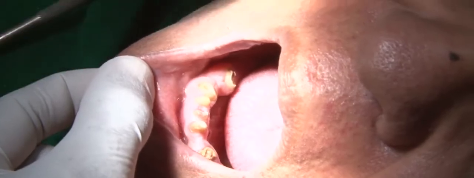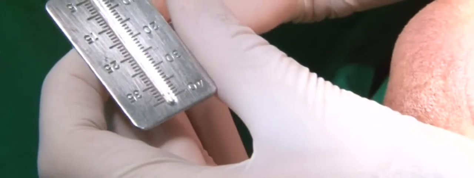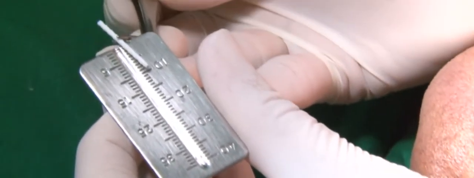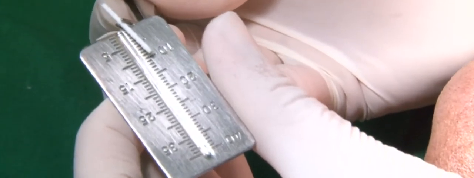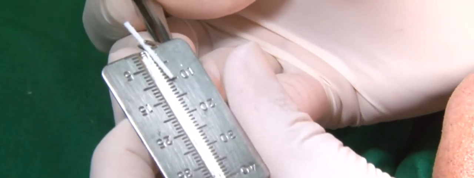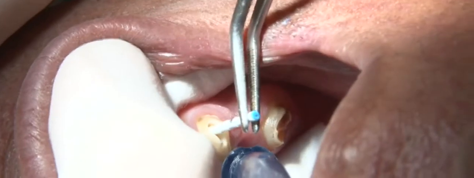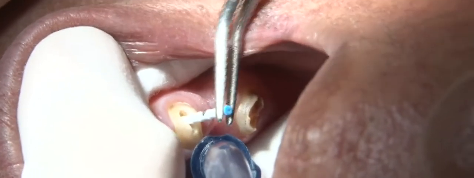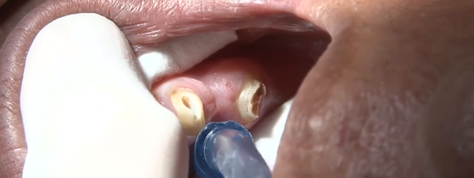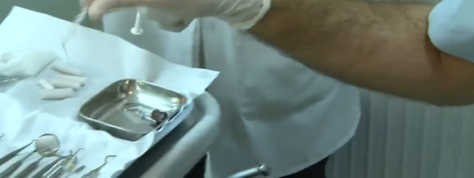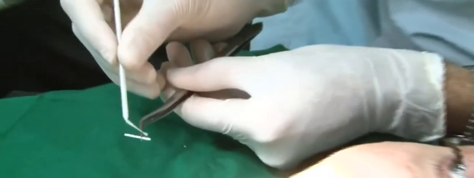Once the size of the post is selected, we will adjust the length of the post. There should be at least 2 to 3 millimeters of post present in the coronal part of the tooth to provide adequate support to the core structure of the tooth. The required length is marked on the post with a marker and the post is reduced to the given length using an aerotor. Once the length of the post is adjusted, it is dried with the help of cotton or gauze and a layer of silane is applied on it. This helps in better bonding of the post to the cement.